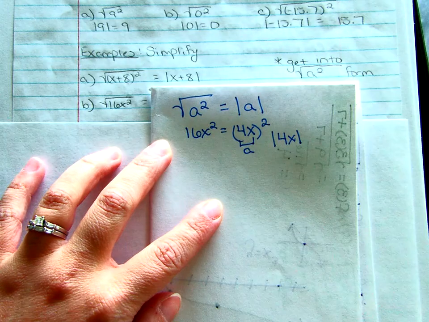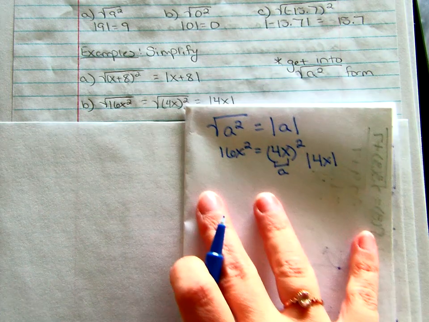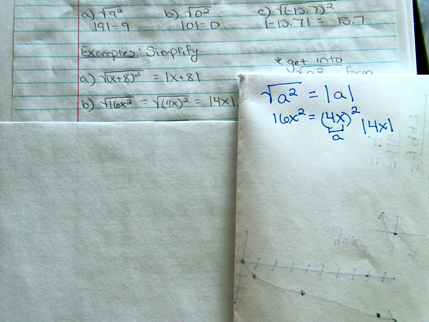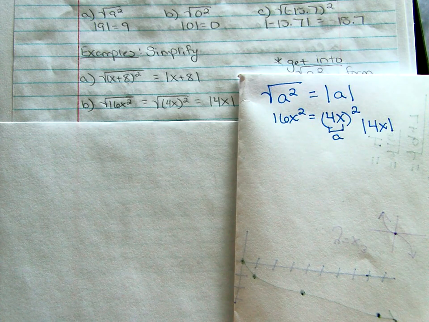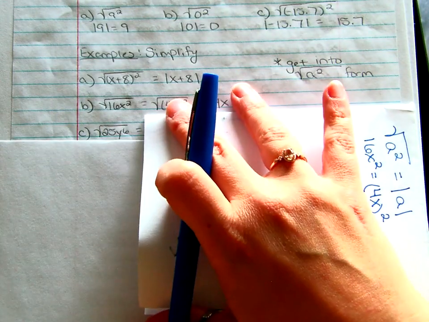Just what's over there. So sometimes you will have to think through, wait a second, that's not written in the right format, and I need to write it as something squared, like the entire thing. So then I'm going to look at the number and say, what number is that squared? How can I write that? You guys can tell me what this one will be. Square root of 25y to the 6th.